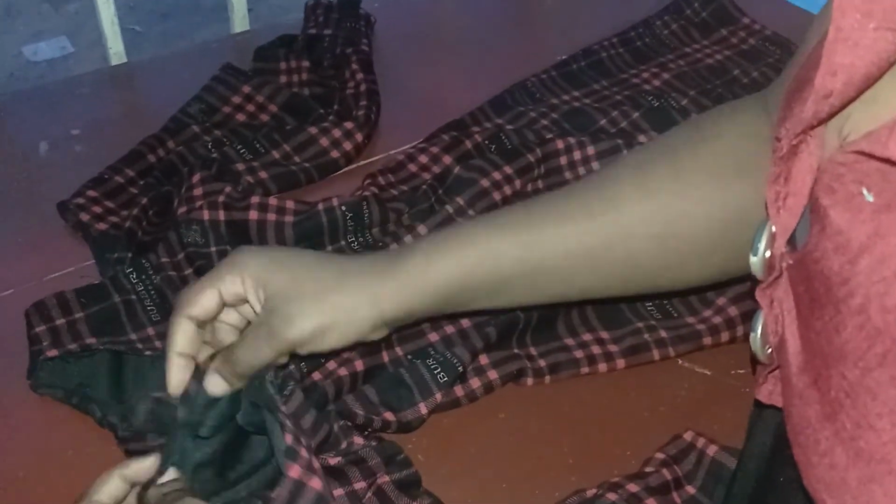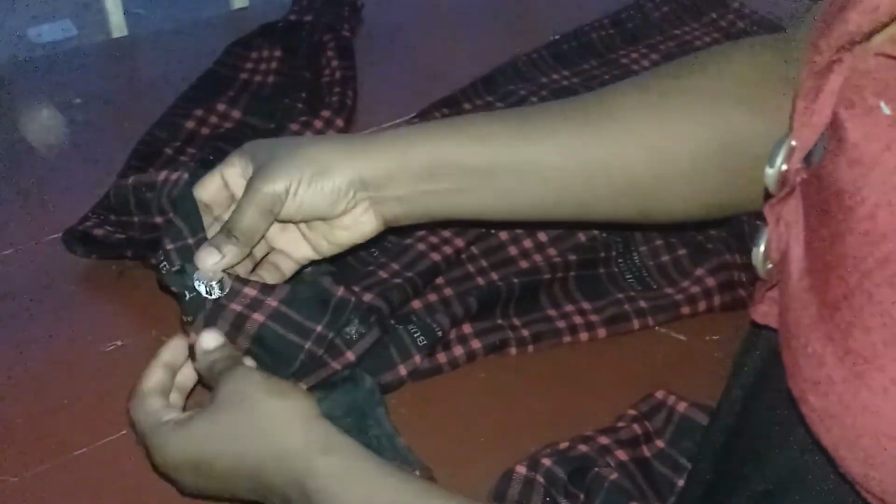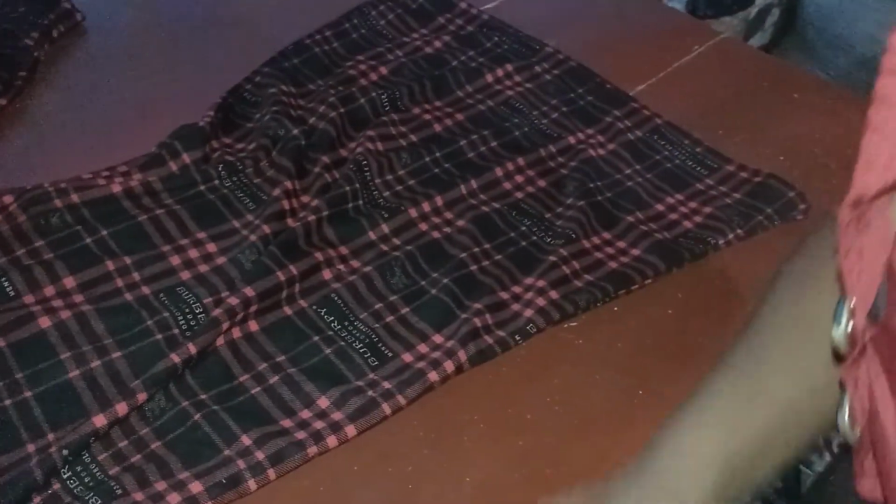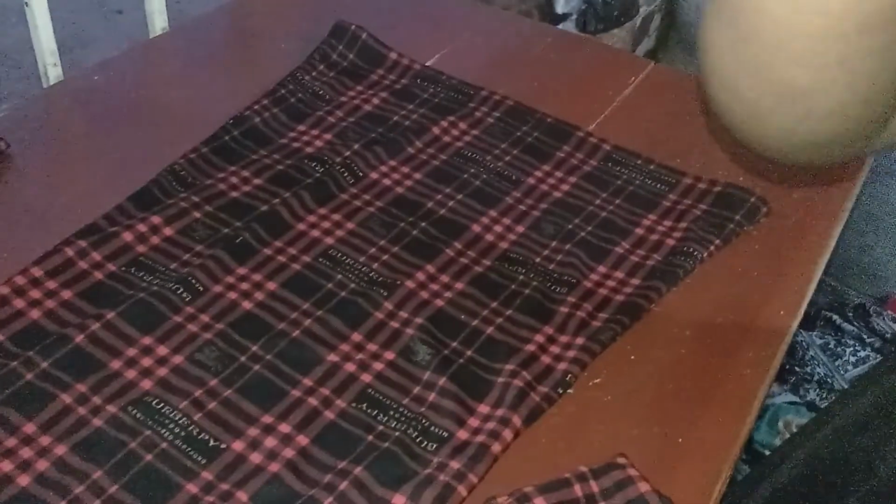Okay, so I did the same on the other side, and then I hemmed the neckline all through for neatness. Here I also fixed a button, like I said, to the back side. Okay, so that is how you make your short A-line dress. You can see how beautiful it is and how very simple it is. So give this a try and let's see what you come up with. So this is the full dress. You can see how beautiful this is.